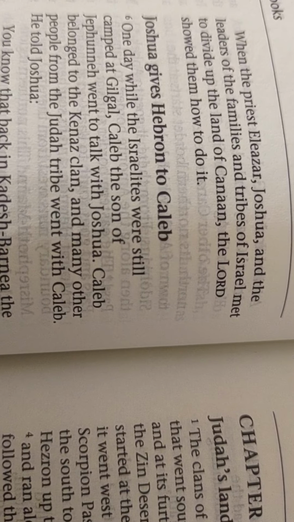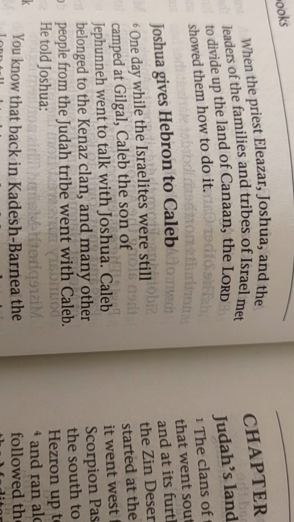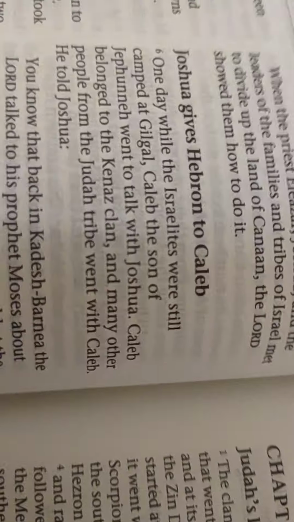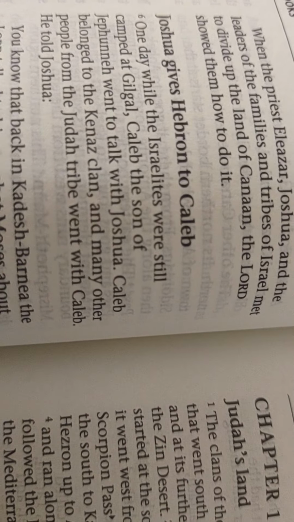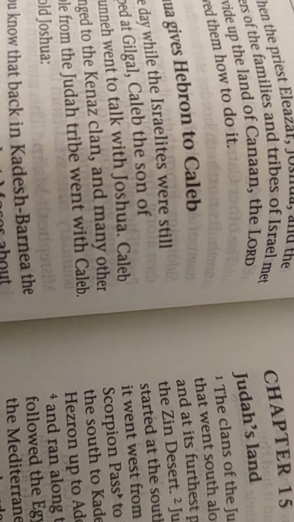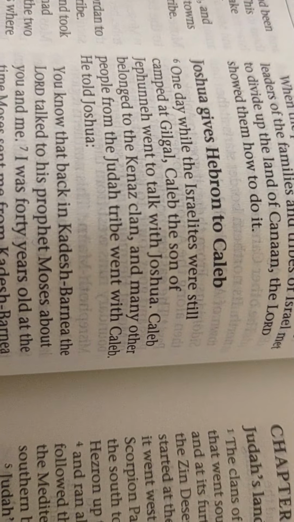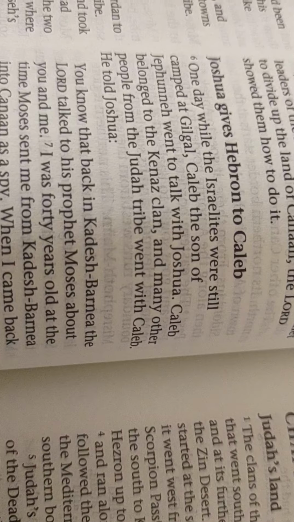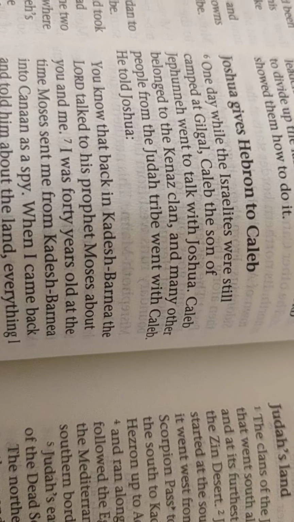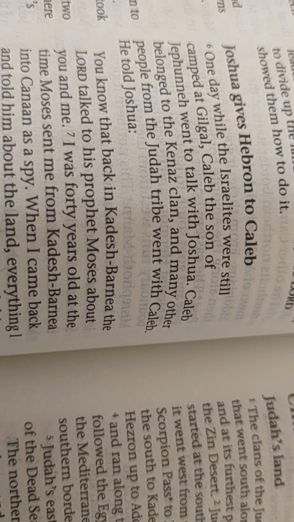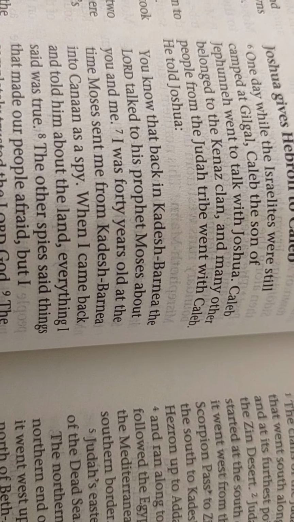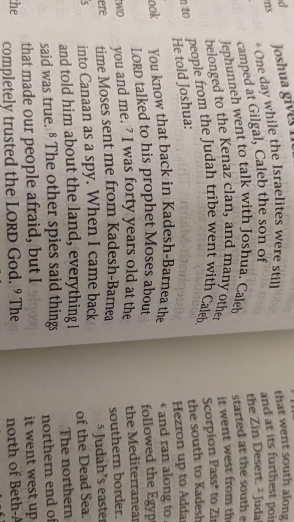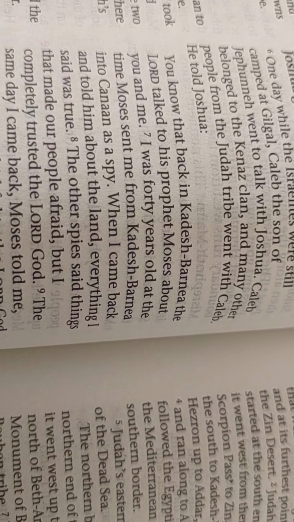When the priest Eleazar, Joshua, and the leaders of the families and tribes of Israel met to divide up the land of Canaan, the Lord showed them how to do it. Joshua gives Hebron to Caleb. One day, while the Israelites were still camped at Gilgal, Caleb the son of Jephunneh went to talk with Joshua. Caleb belonged to the Kenaz clan, and many other people from the Judah tribe went with Caleb.